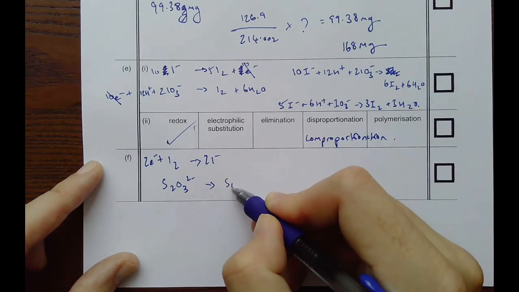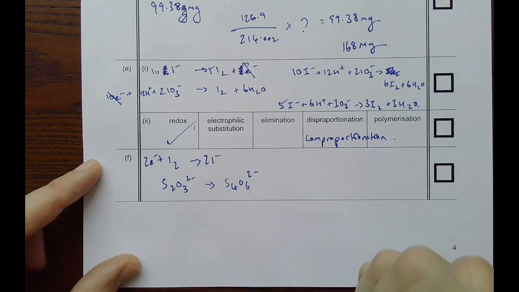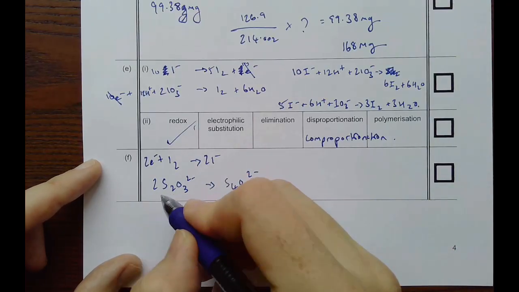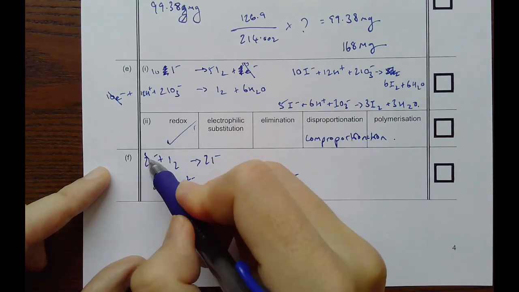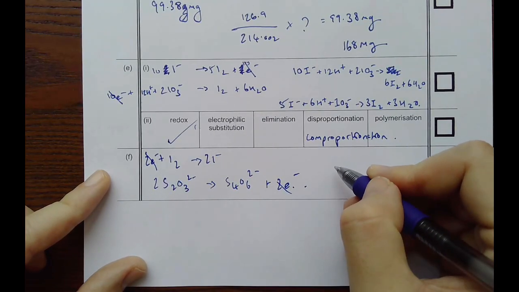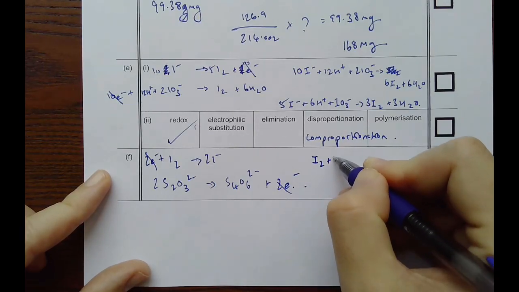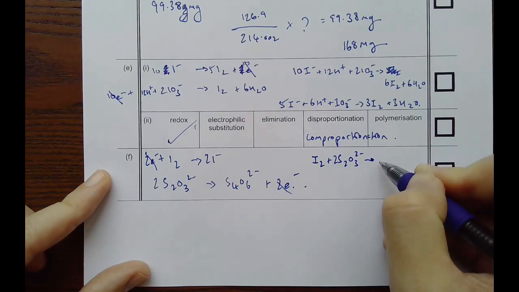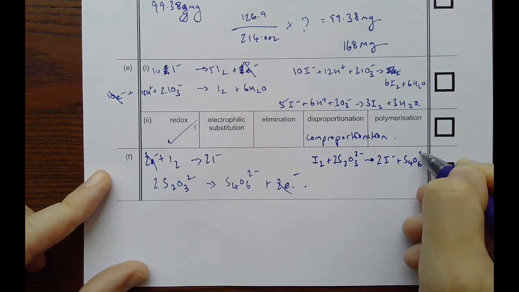So that's going to give us S4O6 2-. I'm going to need two of those, which gives me a -4 charge here and -2 here. So that's going to be 2 e-. And then I add them together. The electrons cancel, and I get, write it neatly, I2 plus 2 S2O3 2- becomes 2 I- plus S4O6 2-.